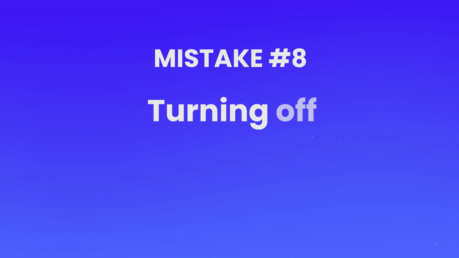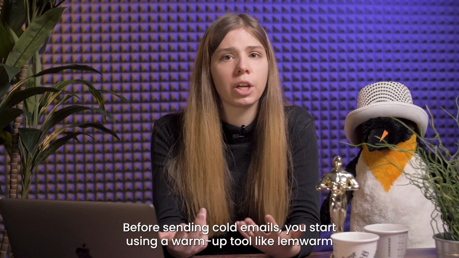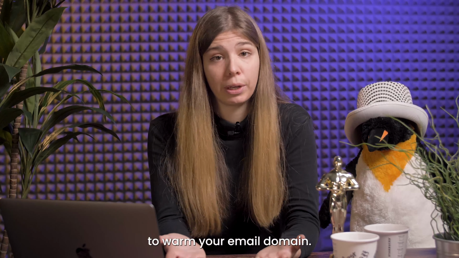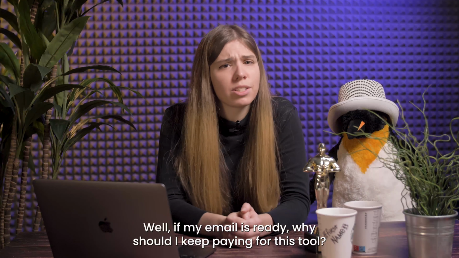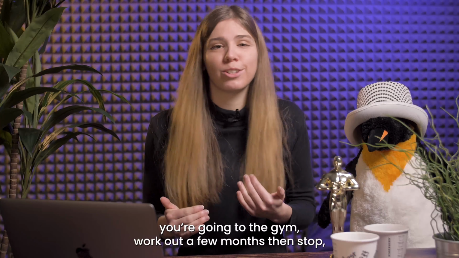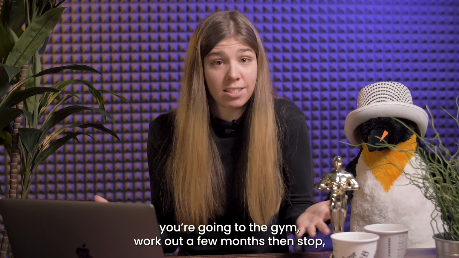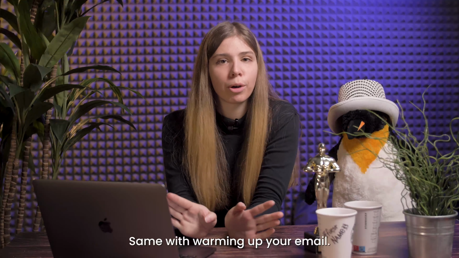Mistake number 8, turning off warm-up. This is a typical mistake people make. Before sending cold emails, you start using a warm-up tool like Lemwarm to warm up your email domain. Then after a few weeks, your email is ready. What now? Well, if my email is ready, why should I keep paying for this tool? I get it. Let's look at it this way. You go to the gym, work out a few months, then stop, thinking your beach body will remain like that forever. I wish. Same with warming up your email.